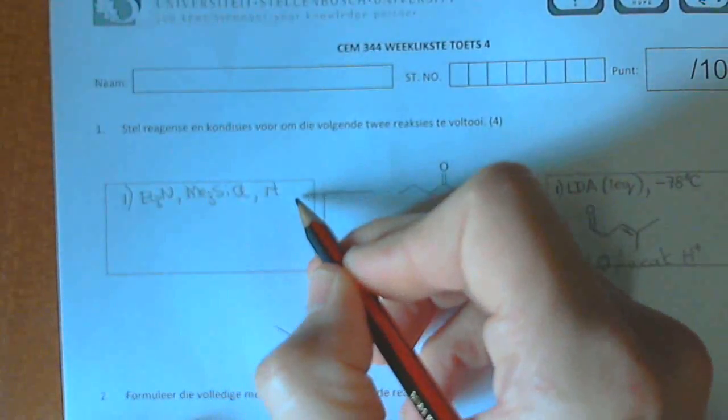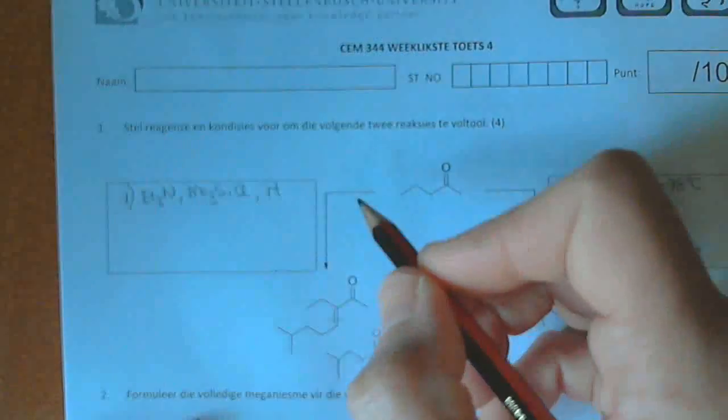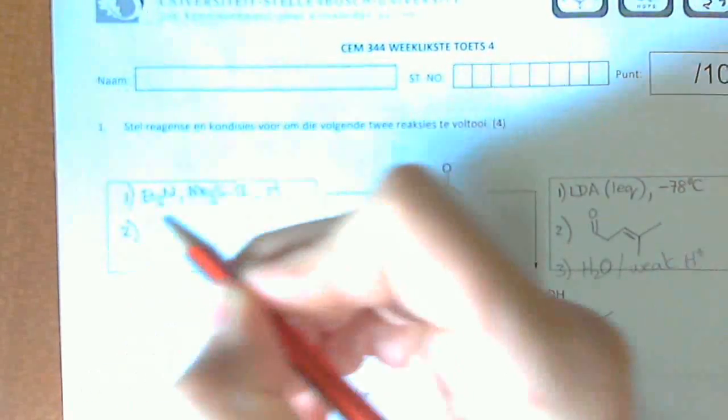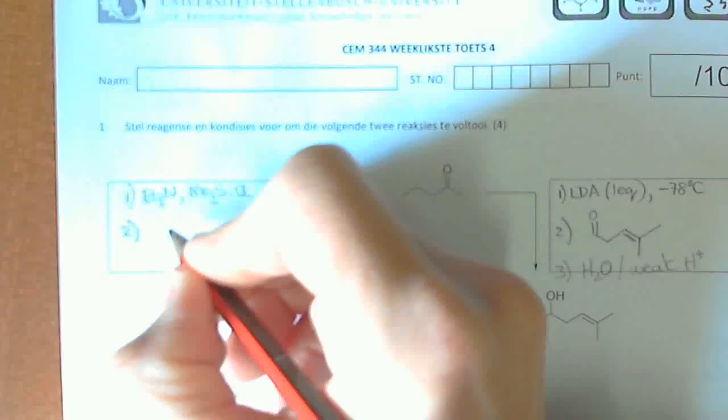I'm not stressed that you don't put dichloromethane in, but you should be able to recognize it if I write it in. Step 2 is we then add our aldehyde.